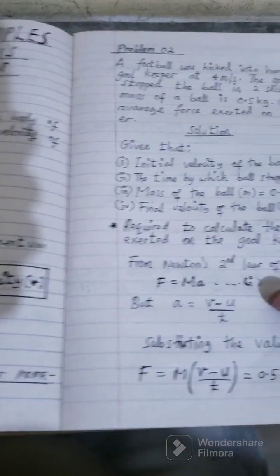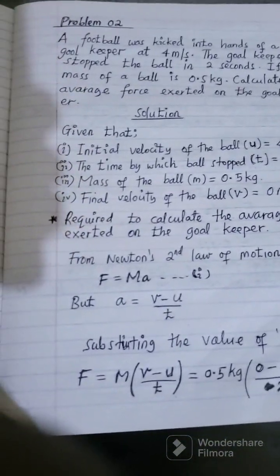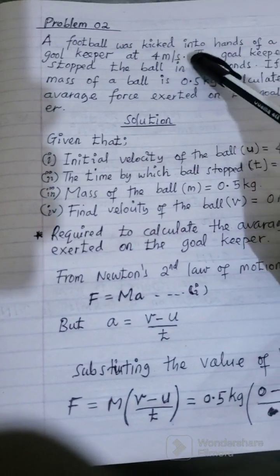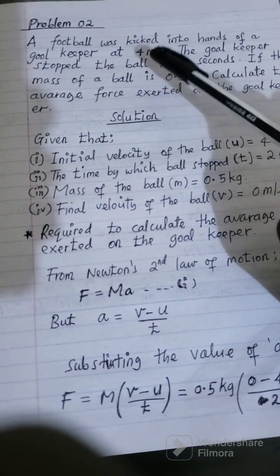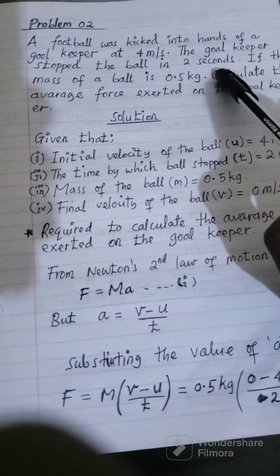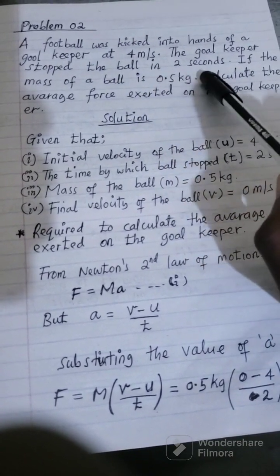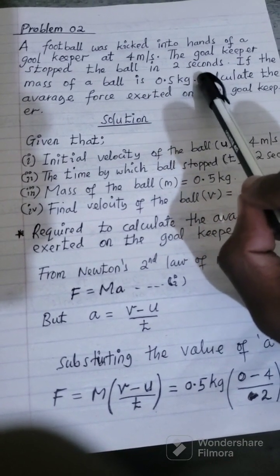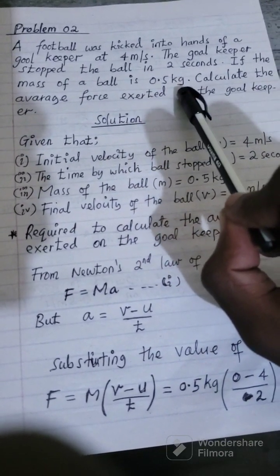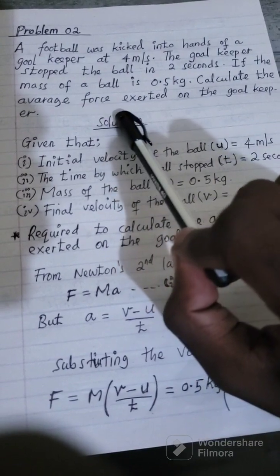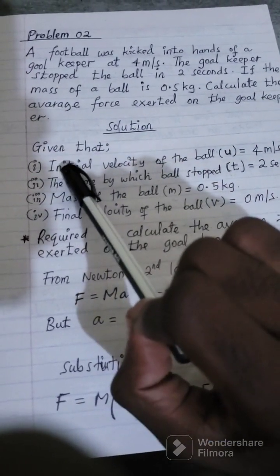Coming to problem number two, we are asked: a football was kicked into the hands of a goalkeeper at 4 meters per second speed. The goalkeeper stopped the ball in 2 seconds. So we have been given a reaction time here. If the mass of the ball is 0.5 kg, calculate the average force exerted on the goalkeeper.